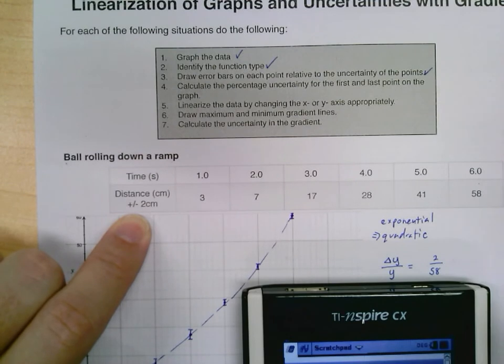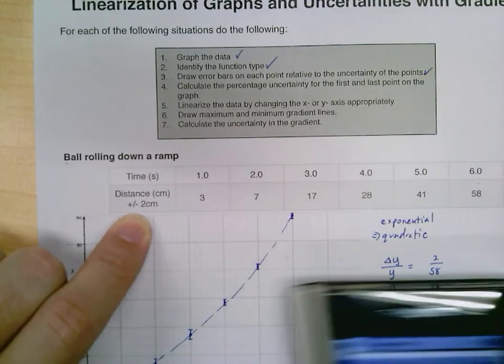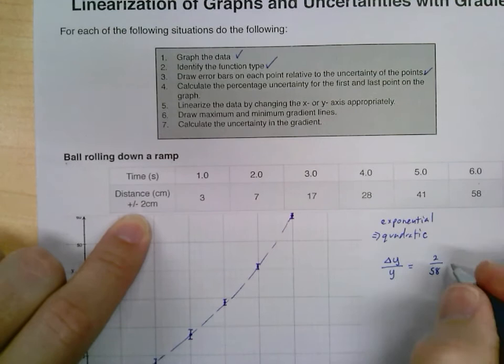0.034. And it looks like I've got 2 sig figs everywhere here, so I'm going to stick with that. So 0.034 for the last point.